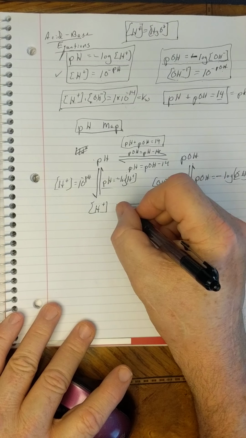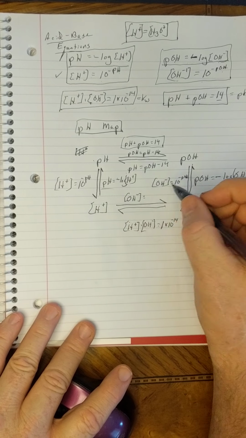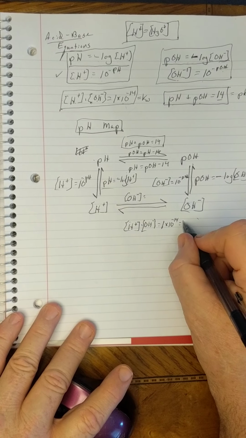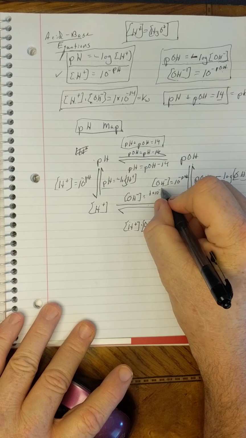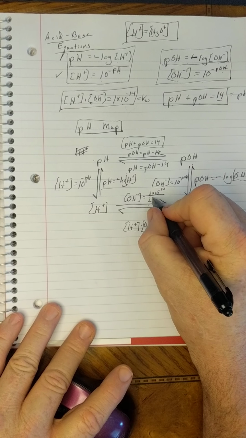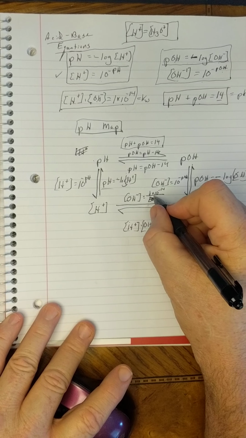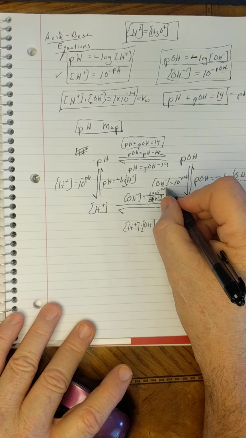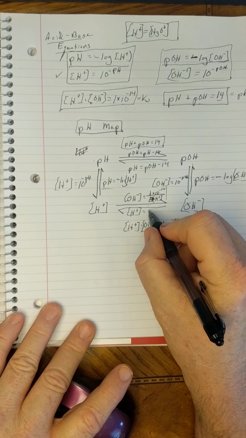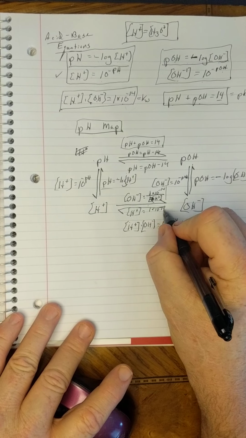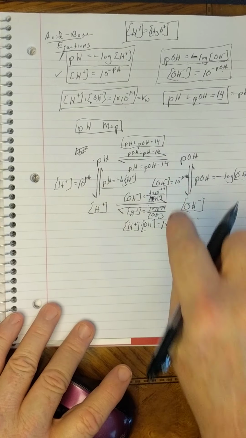So if I'm going in this direction, hydroxide equals, and that's equal to your kW, so you could say kW over H, or just 1 times 10 to the negative 14th divided by my H concentration. And going the other direction, that H plus would equal 1 times 10 to the negative 14th divided by your OH concentration. So this little map will take you through everything.